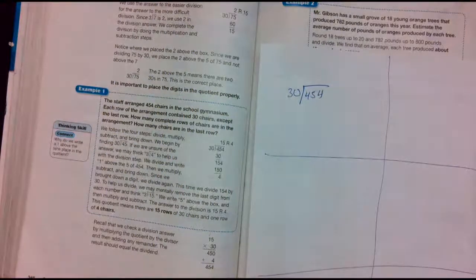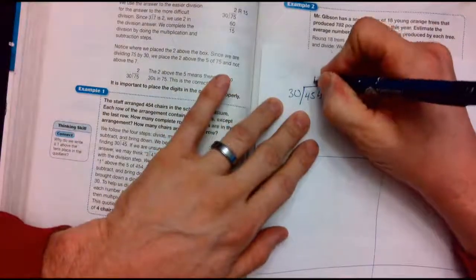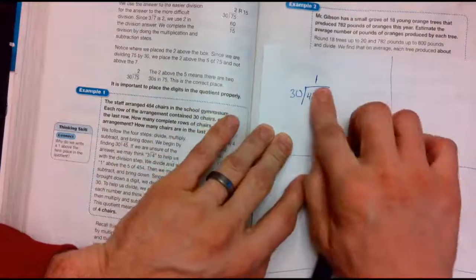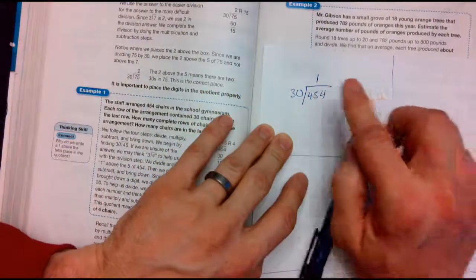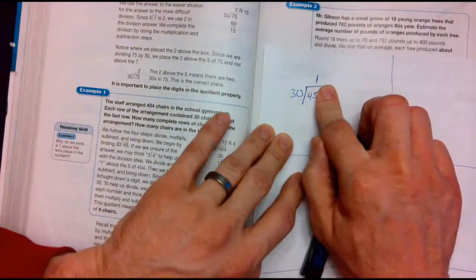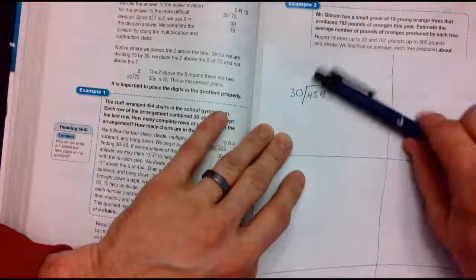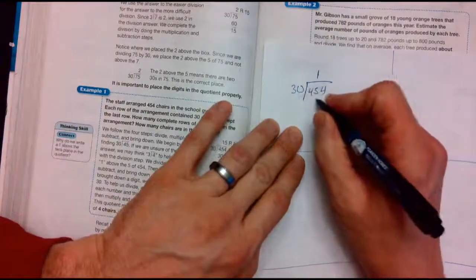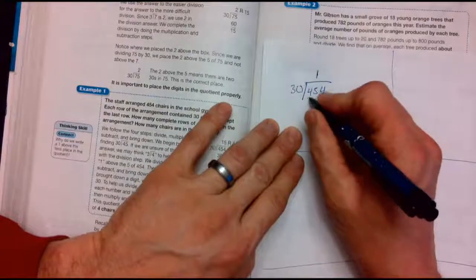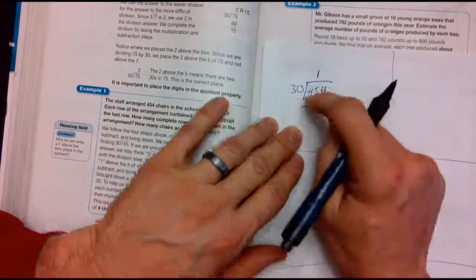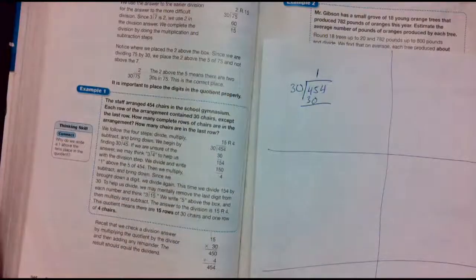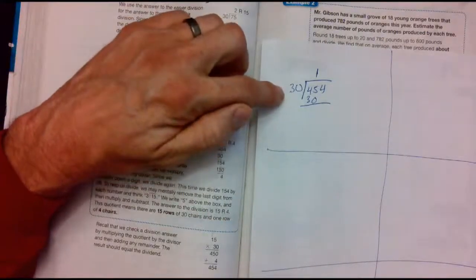The key here is that you put the 1 over the 5. 30 does not go into 4. 30 goes into 45 one time. Now when you multiply, you got to multiply both numbers. 1 times 0 is 0, and 1 times 3 is 3. Now when it's 1 times 30, you probably already know that, but take your time on it, because soon this will be like a 35 or a 38, and you'll have to multiply twice.